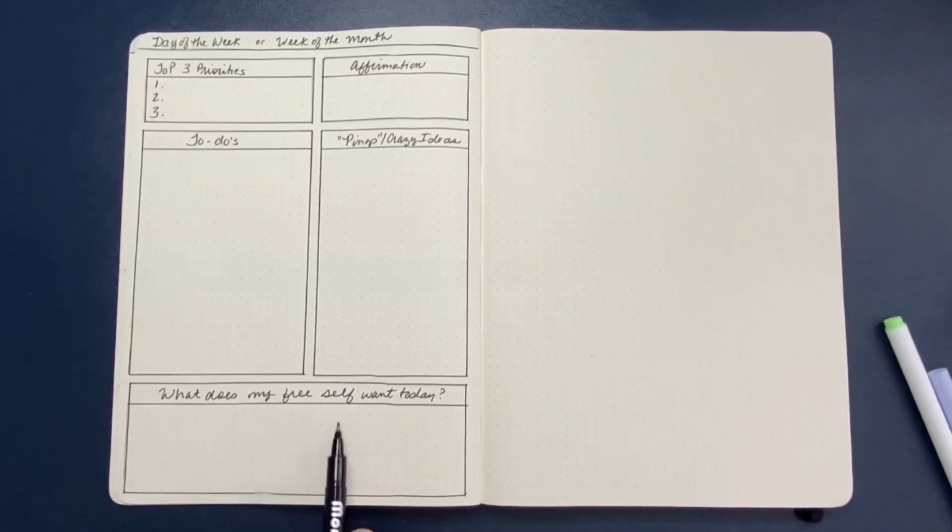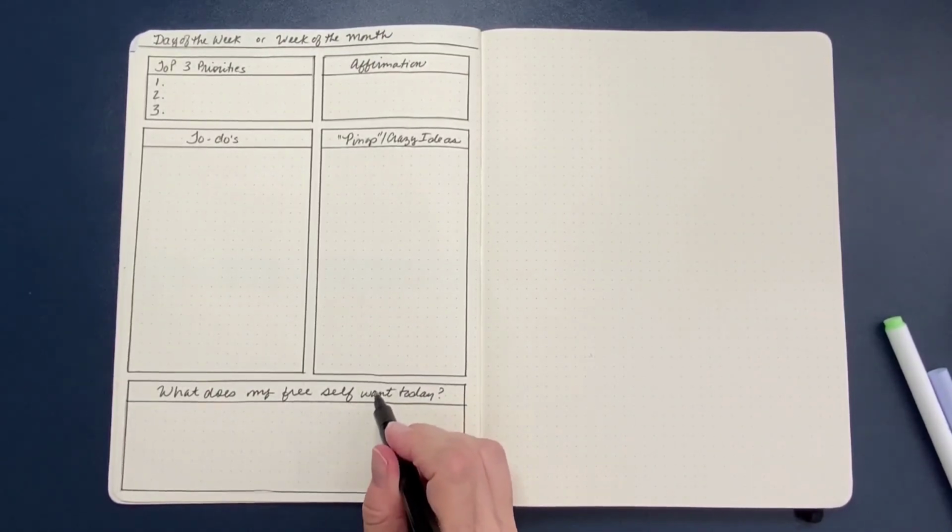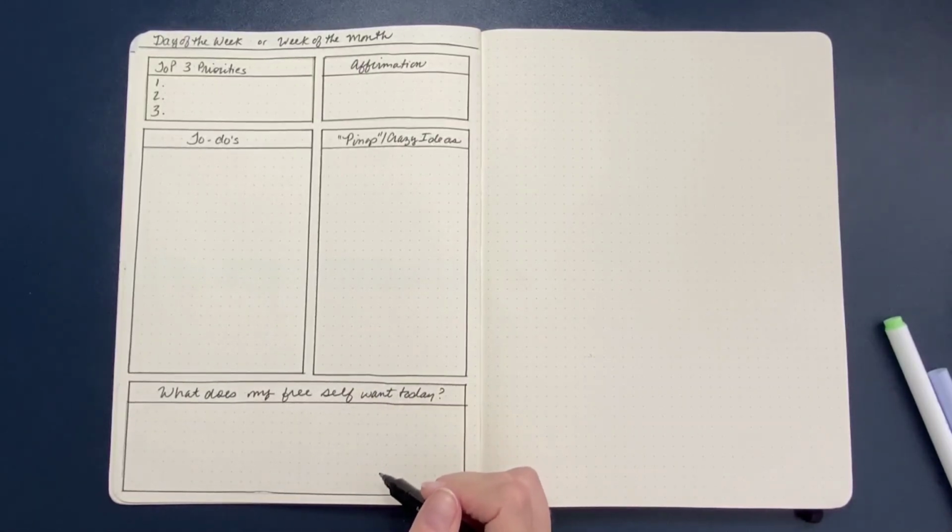And then, what does my free self want today? I love answering this question every single day because it changes and it shifts. And I just think it's a really good reminder of the thing that we're going after, or the things that we're going after. So this concludes my layout for manifestation. If you have any questions, just let me know.